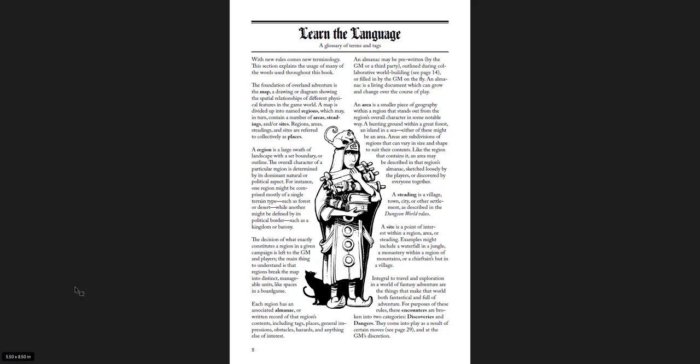Things like what a region is, what an almanac is, what an area is, a steading, and a site, and the different kinds of encounters, which are discoveries and dangers. So briefly, a region: there's a map, right? That's your whole map. Then that map is divided into regions, which are large swaths of territory with set boundaries or outlines. And then within that, each region has an almanac, which has bits of information about that region. And then you have within regions areas, which are smaller pieces of geography that stand out as something distinctive. And within those areas, you can have steadings, and sites, and then encounters.